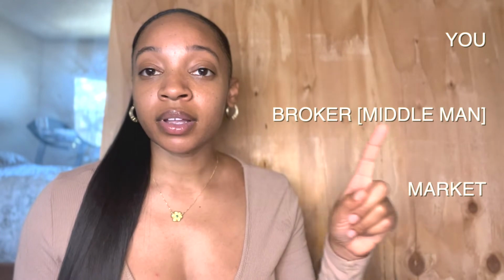What is a broker? Brokers are firms that provide access to a platform that allows individuals to buy and sell currencies. So basically they are the middleman between you and the market. So if I had to make a diagram, you will be right here, the brokers will be right here as the middleman, and then the market will be at the bottom. You can't get to the market without a broker, basically is what they're saying.